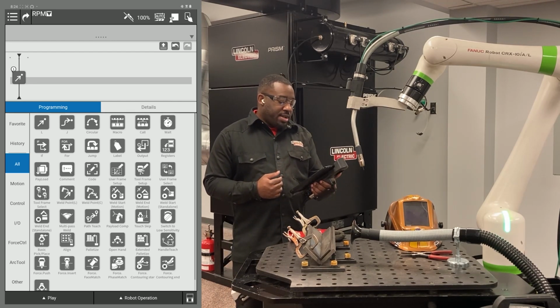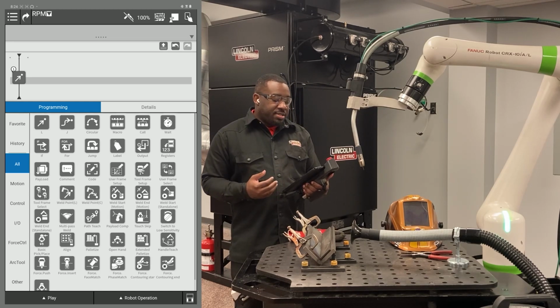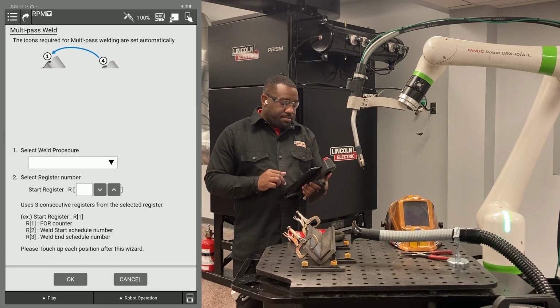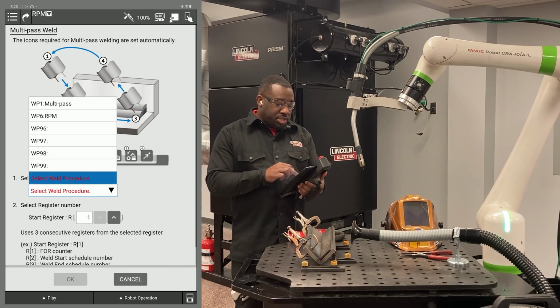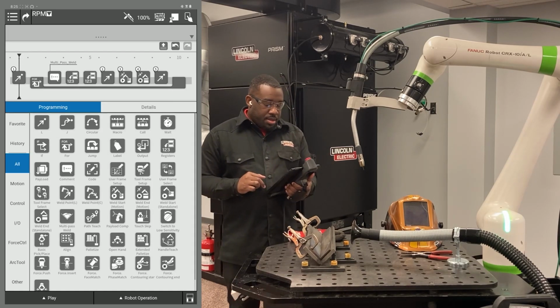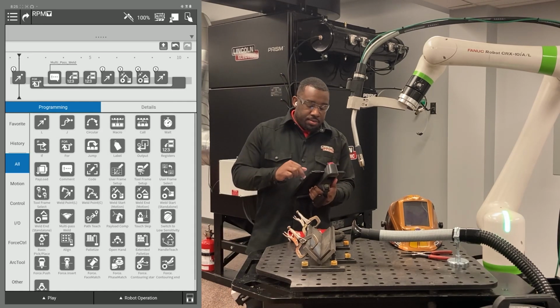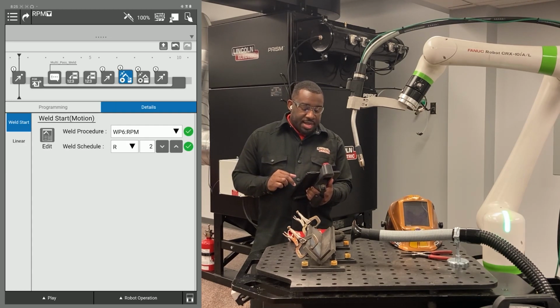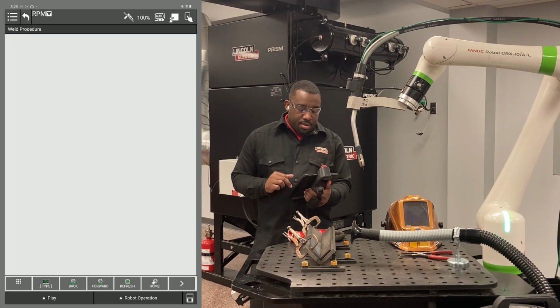So what I'm going to do now is slide up my multipass weld icon. If you need instructions on how to set that icon up, please refer back to the multipass training video. I'm going to slide this up. I'm going to choose the procedure I want to use. I name mine RPM. Hit OK. So, in my weld start with my multipass icon, I'm going to hit edit.